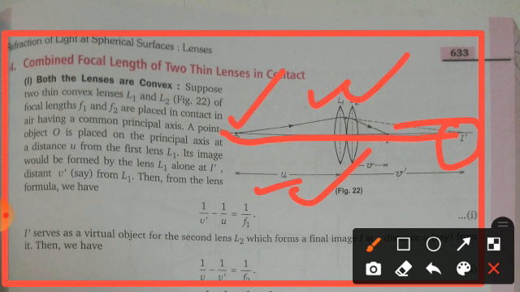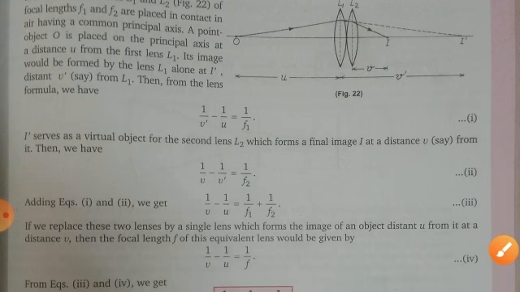Then from the lens formula, we can write 1 upon V dash minus 1 upon u is equal to 1 upon F1. Now I dash serves as a virtual object for the second lens L2. This image of the object O, formed by the lens L1, behaves like a virtual object for the lens L2, which forms a final image I at a distance V from it.